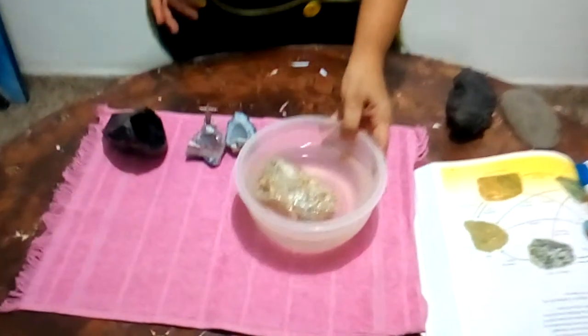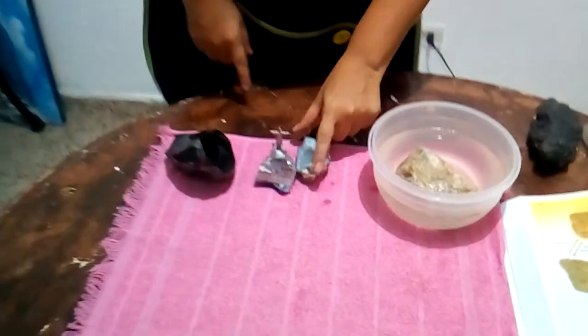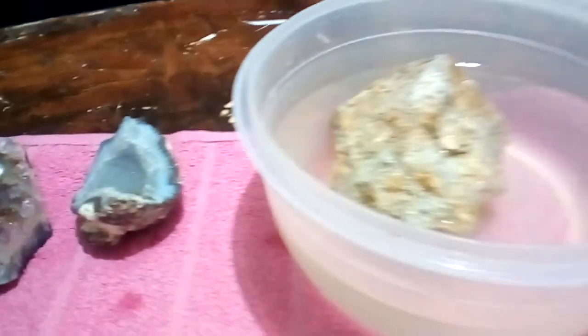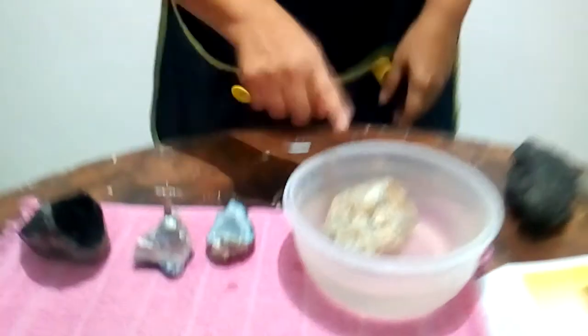Okay, so for homework, we have 4 rocks. Rock number 1, rock number 2, rock number 3, and rock number 4. You have to tell me the names of 3 of the rocks. Now, if you want extra points, give me the names of the 4. But just choose 3 of these rocks.